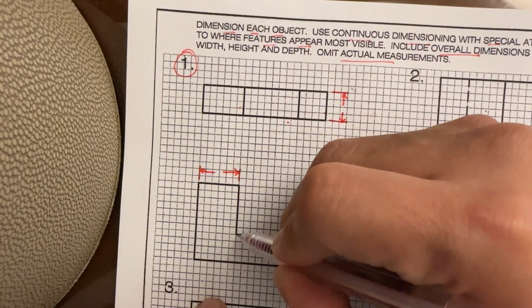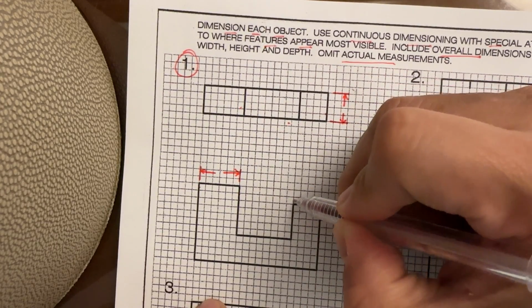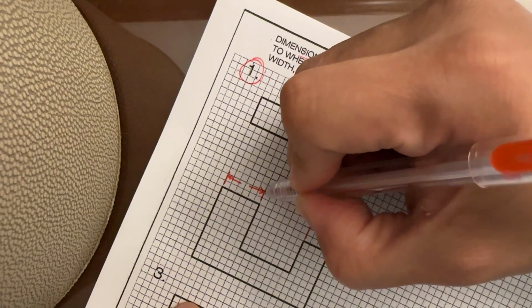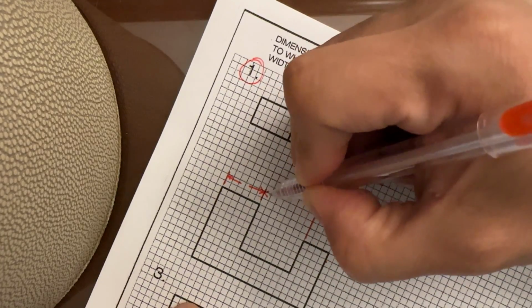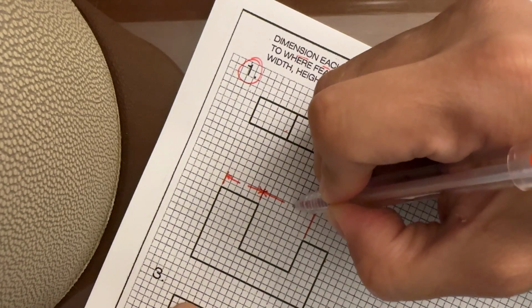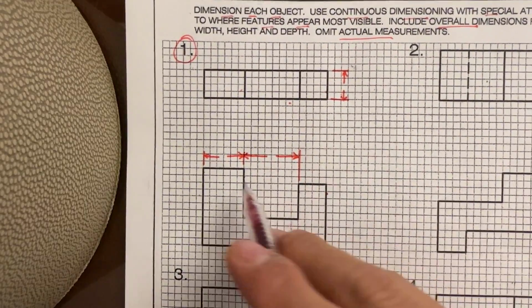Next, I'm going to dimension from the second edge to the third edge. So I'll go up like this. And since it's continuous dimensioning, my arrow will touch the arrow from the previous dimension. And then I'll continue and finish off right there. So I have my second dimension.